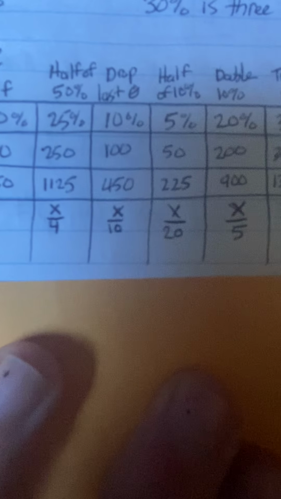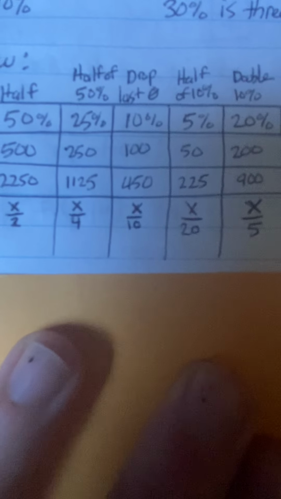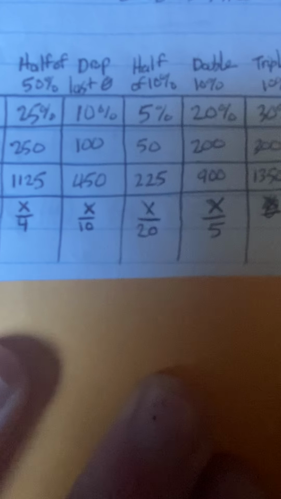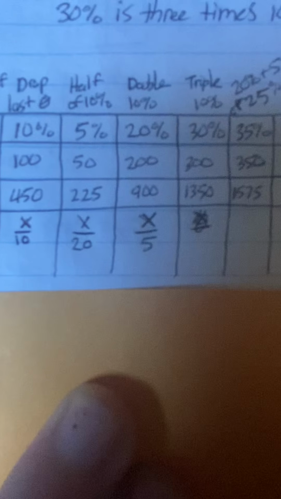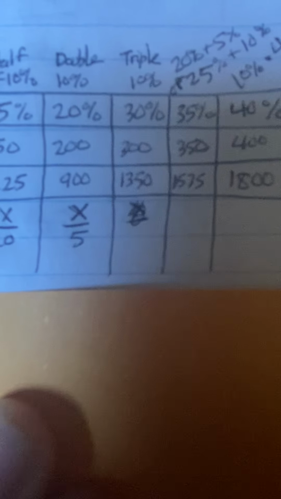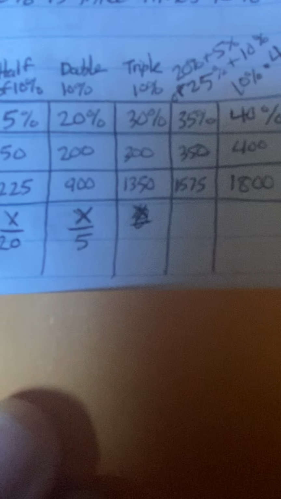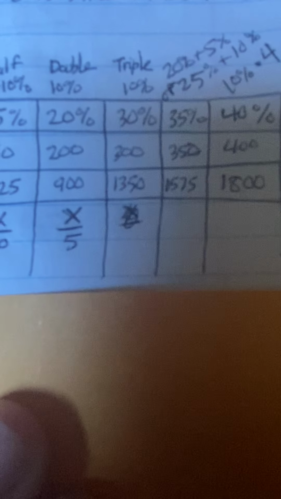For 5%, we take half of 10%. For 20%, we double 10%. For 30%, we triple 10%. For 35%, we add 30 plus 5%, or 25 plus 10%. For 40%, we do 10% times 4, and so on.